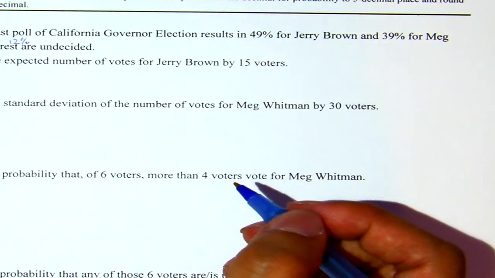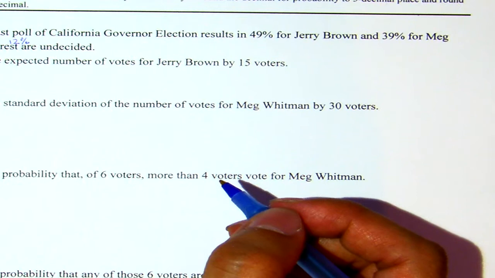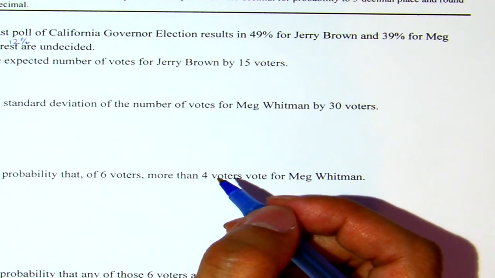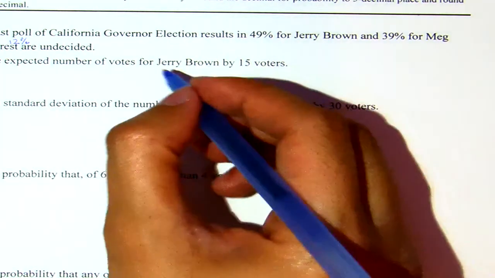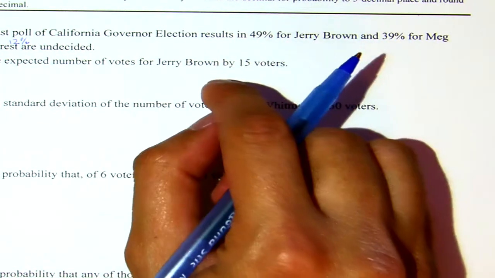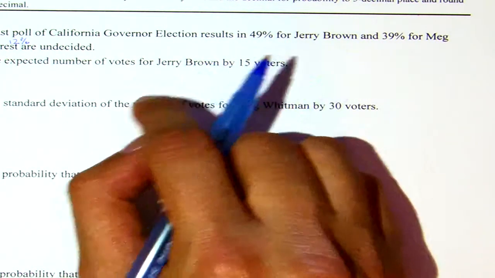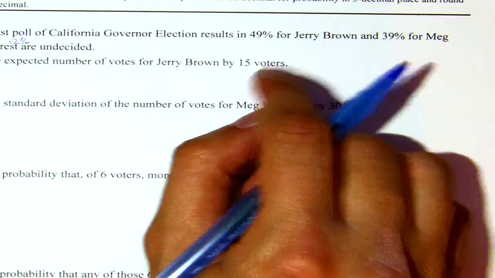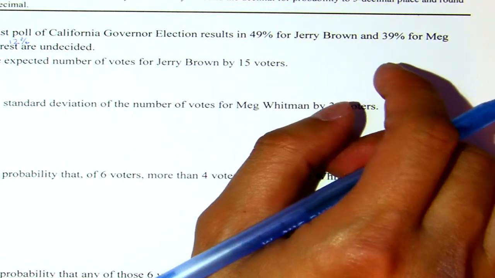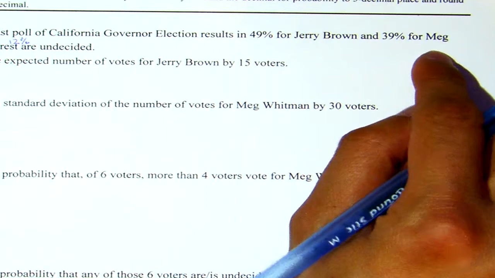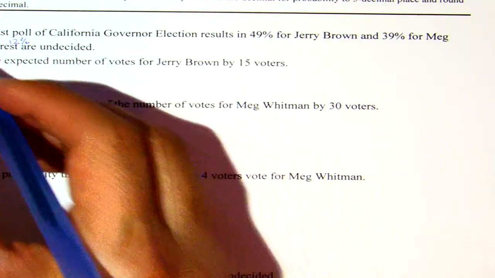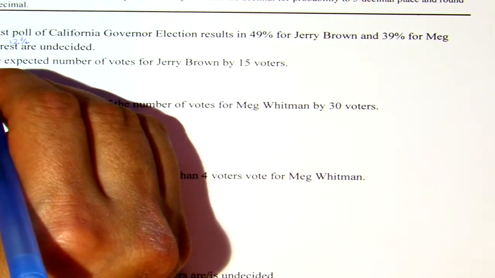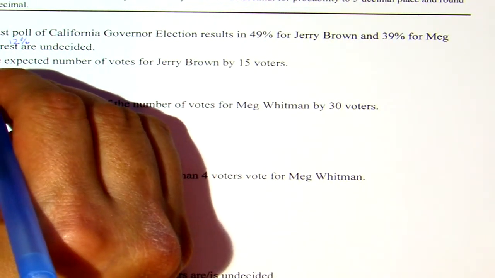Okay, now part A, find the expected number of votes for Jerry Brown by 15 voters. Well, if you have 15 voters, then either some of them are for Jerry Brown, the others not for Jerry Brown. Not necessarily for Meg Whitman, but for sure either Jerry Brown or not Jerry Brown. So that will define binomial distribution later on.